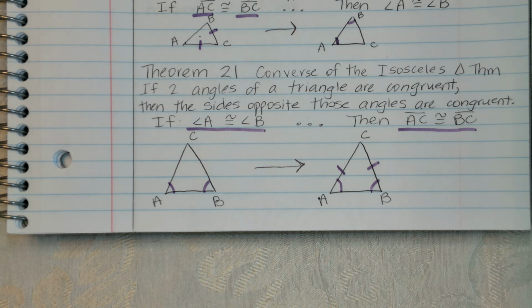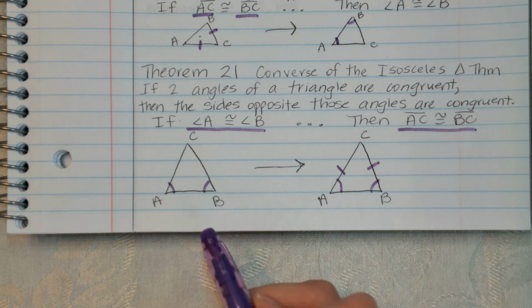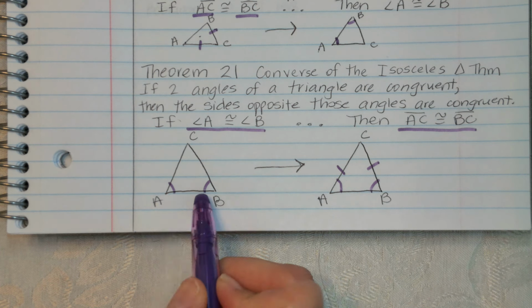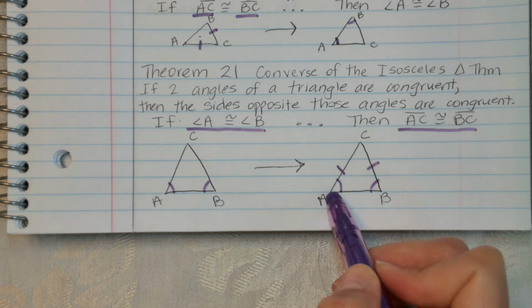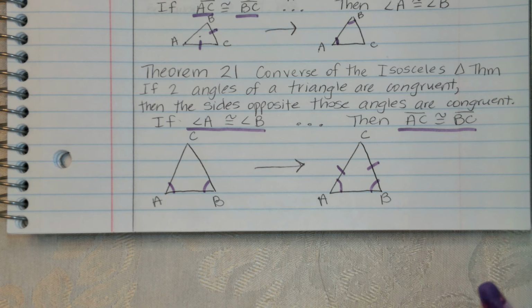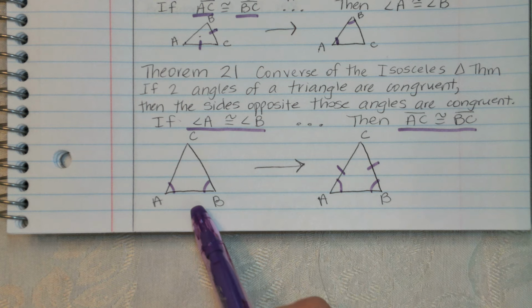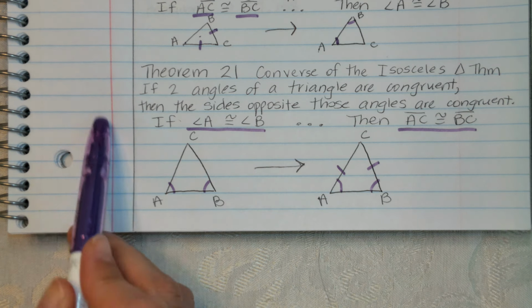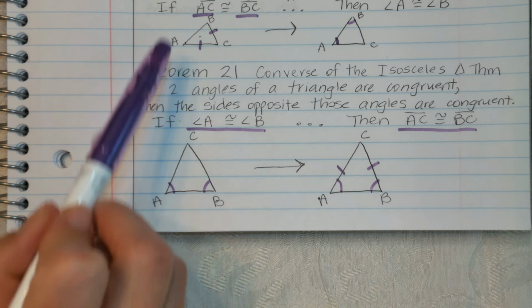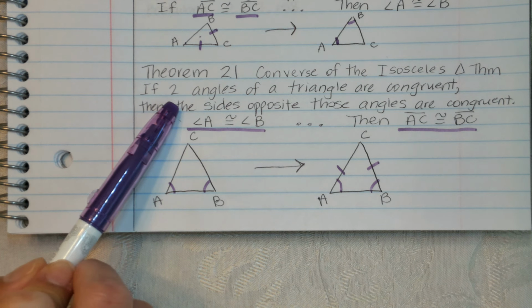So if you know, if it's marked or whatever, if you know that two angles are congruent, then you know the opposite sides are then congruent. It's a theorem. It's been proven. So we just know this about triangles. So another good question maybe for the bottom right here. Now I'm thinking, okay, so what's the difference between theorem 20 and 21?